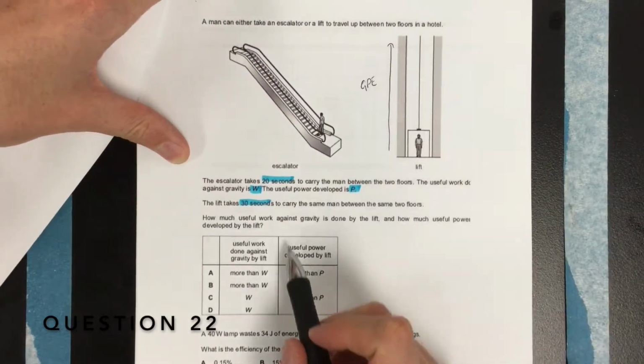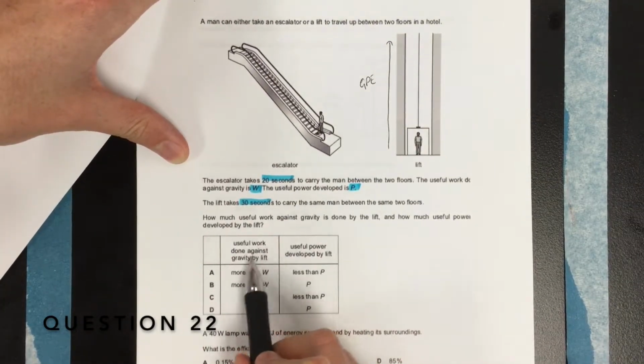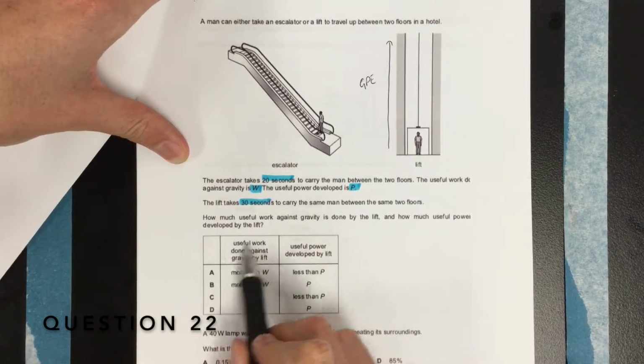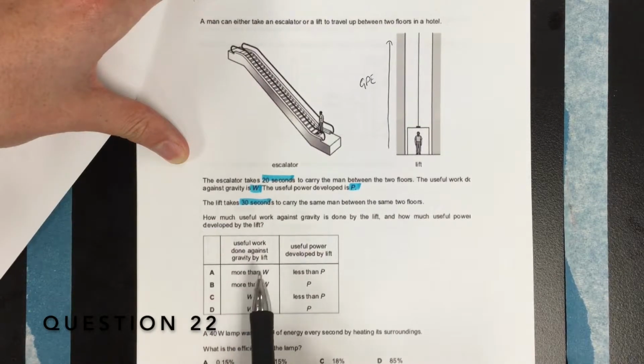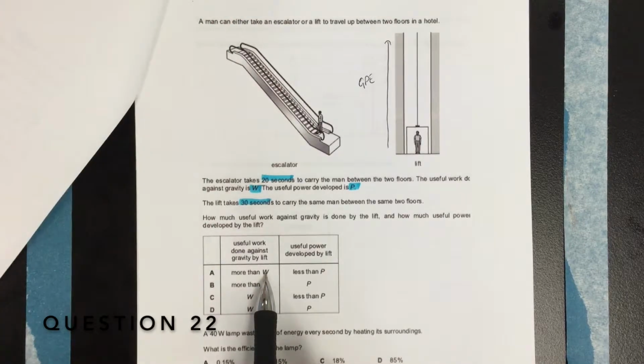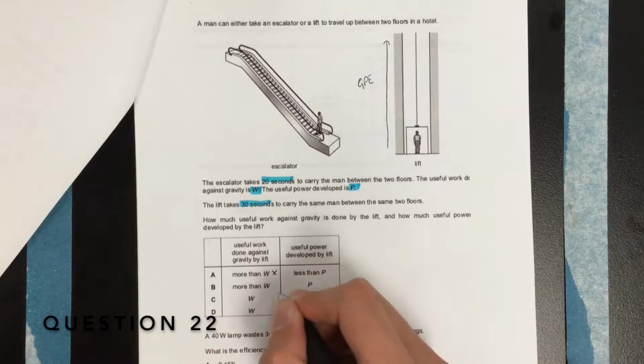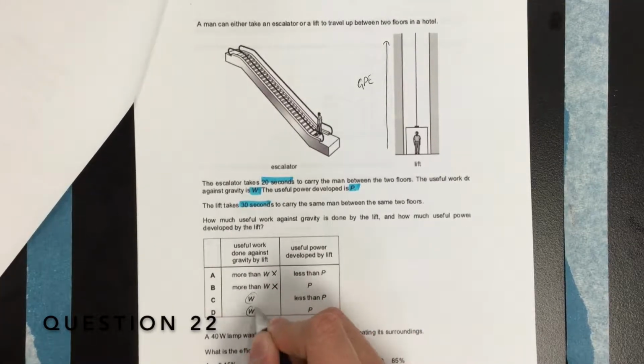In our table, we're saying that work done, remember, is energy. So we're saying that in our example, the lift is doing more work than the escalator, which is definitely not right. We just said they're the same. So B is also wrong because we said they're the same. So it has to be C or D.